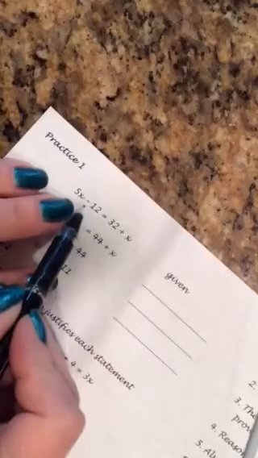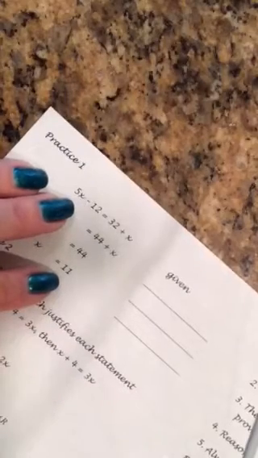All right, so here is an example of how we will use these properties. Some of you had to do this in Algebra 1 and you didn't like the teacher for making you do it very much, but there was a reason that you had to do that, and this is part of it. So I am given 5x minus 12 equals 32 plus x.